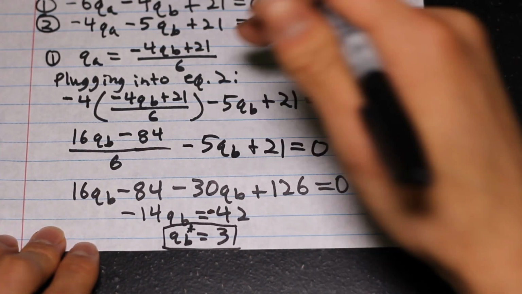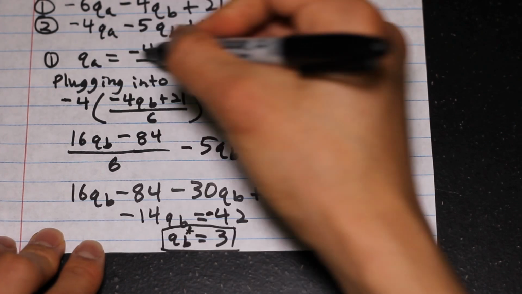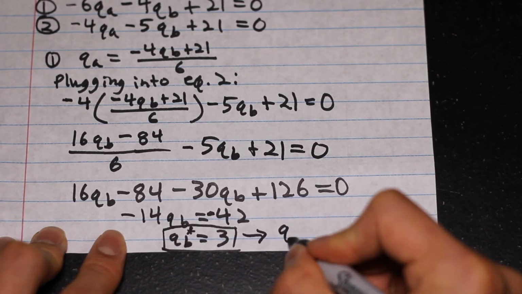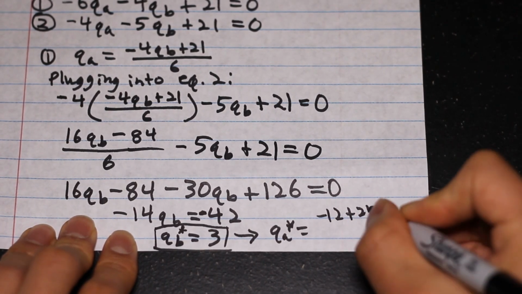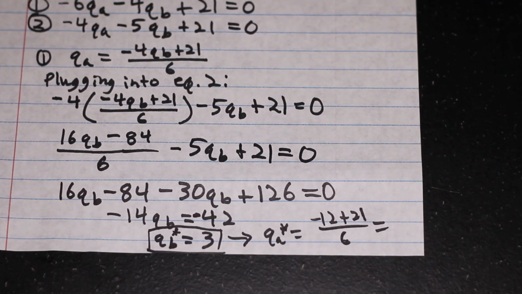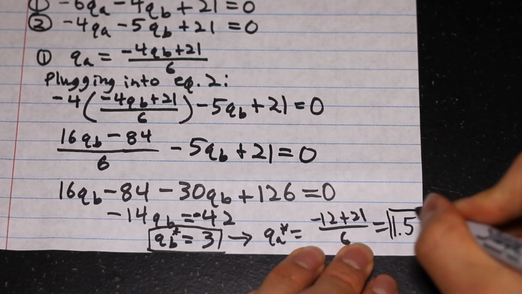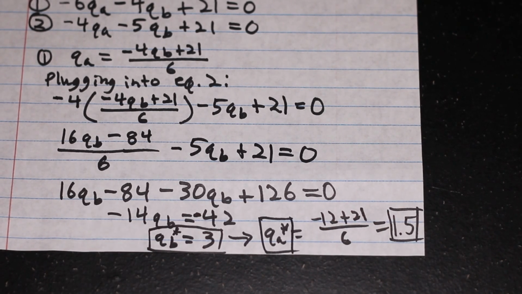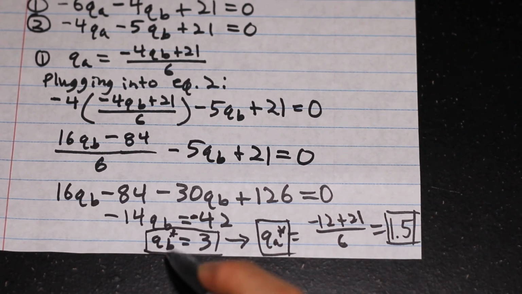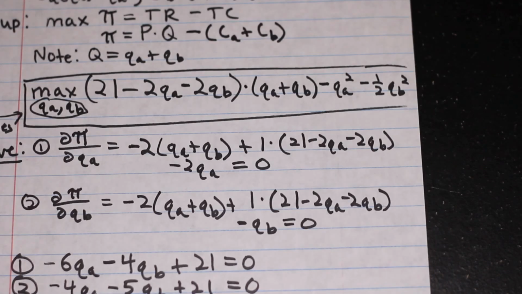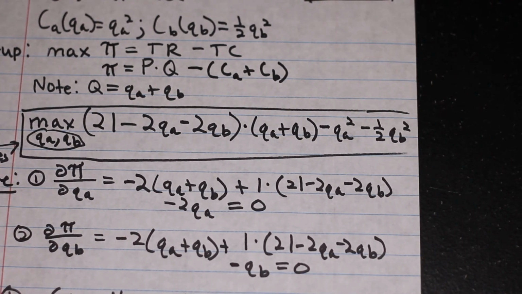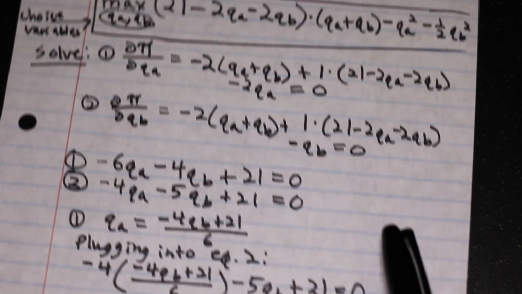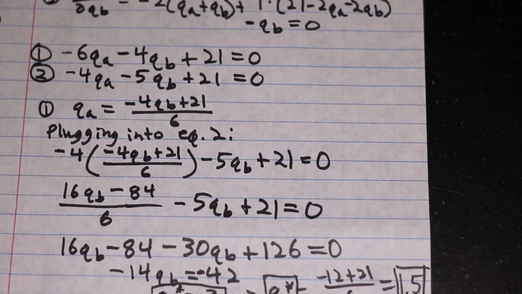What does this tell us about Alex? Well, if you plug this back in up here, so you use this equation, you'll get QA star is -4 times QB, that's -12, plus 21 divided by 6 is 1.5. And so Alex's firm should produce 1.5. Now let's think about this for a second. Why should Alex produce less than Bob? Well, it comes down to their cost equations. Alex's costs are exactly twice as much as Bob's costs. So in equilibrium, it turns out that we want Alex producing exactly half as much as Bob.